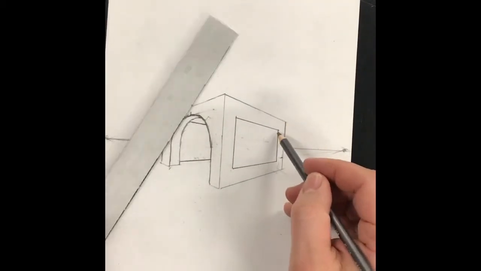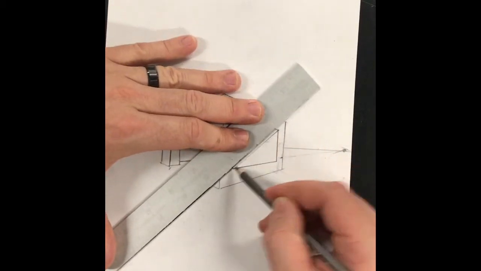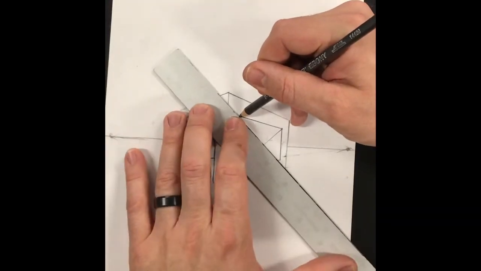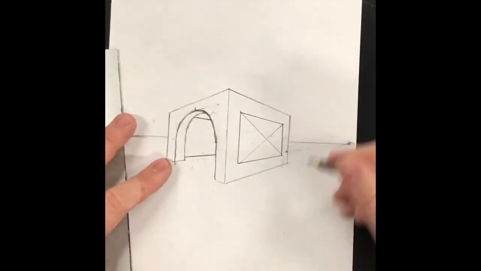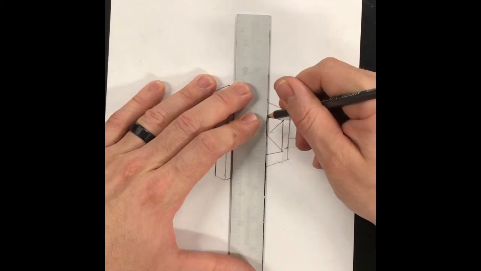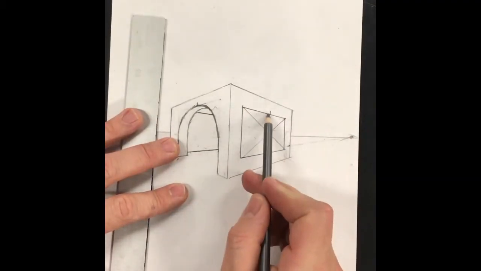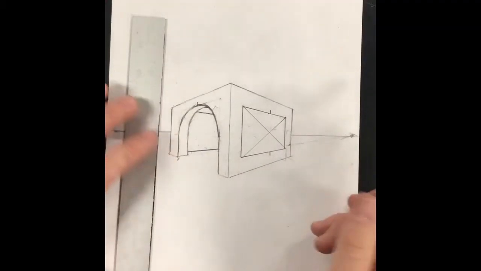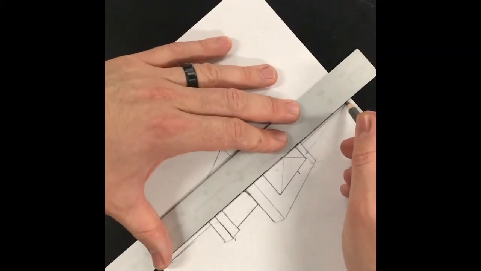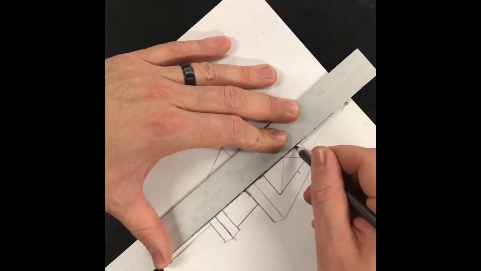I could X corner to corner to find my perspective center of this window. Notice how here the center of this window, that's not the center of this line. This line is almost 2/3 on this side, 1/3 on this side because of perspective center. Going through the center of my X, it's actually a little above the horizon line.